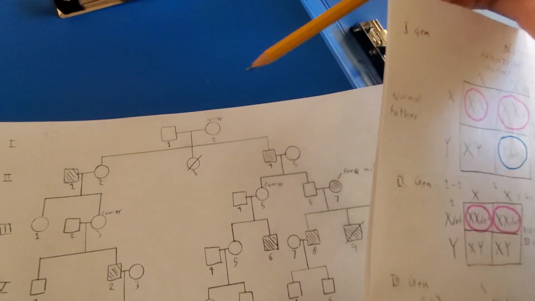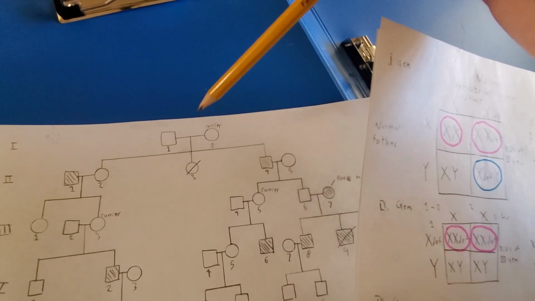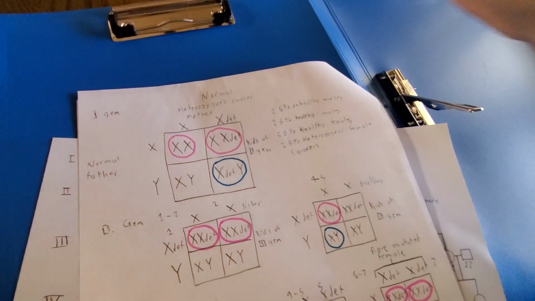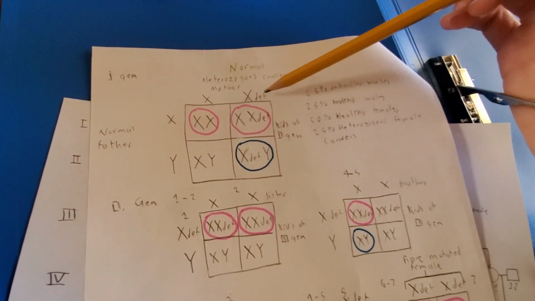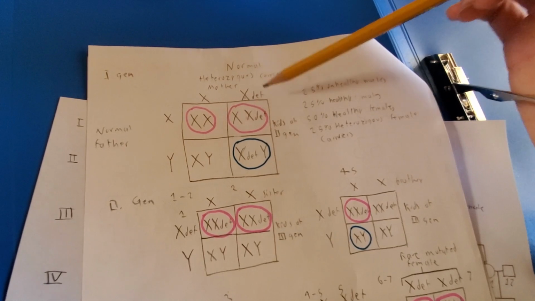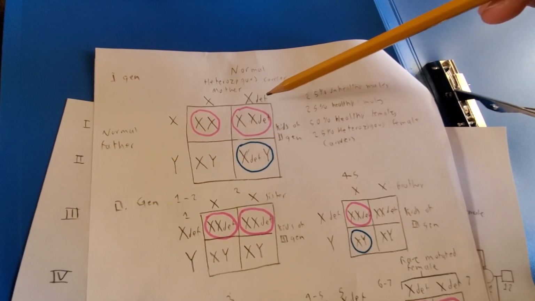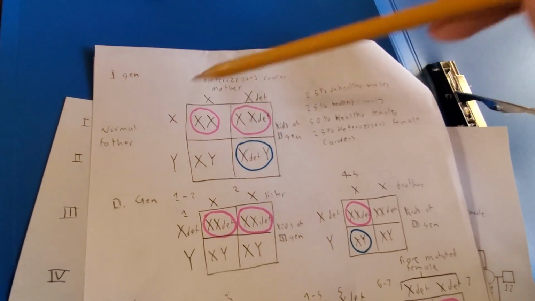In this square, this male doesn't carry anything, he doesn't have the disease, but the female is a carrier. Here are the X chromosomes of the female. She's a carrier, so one of them will have the deficiency, or DEF, which I showed here. And the male is a normal father.